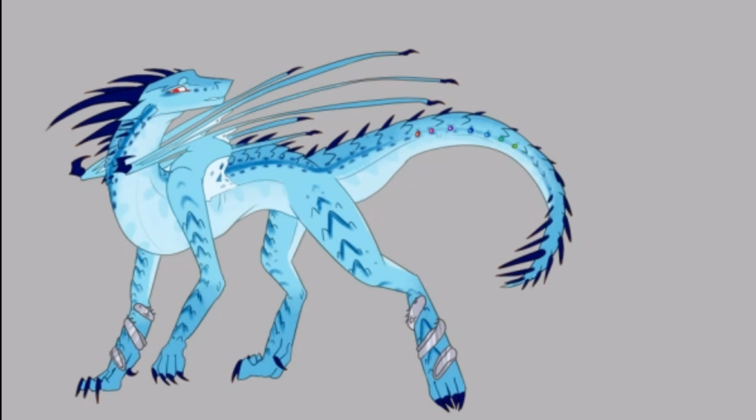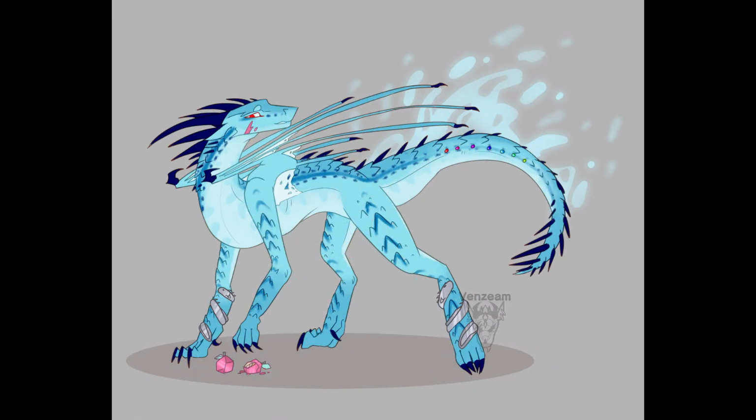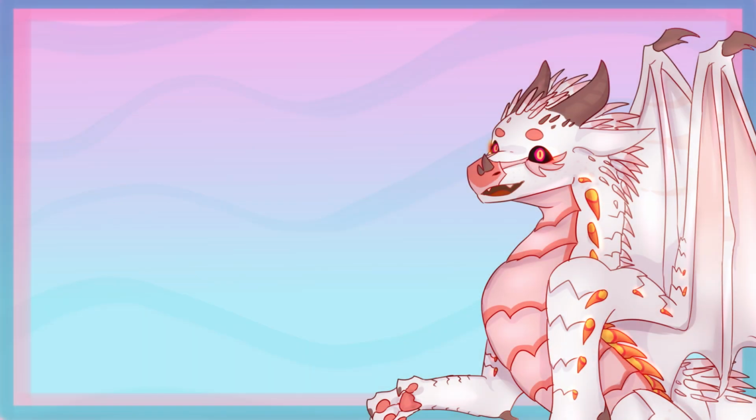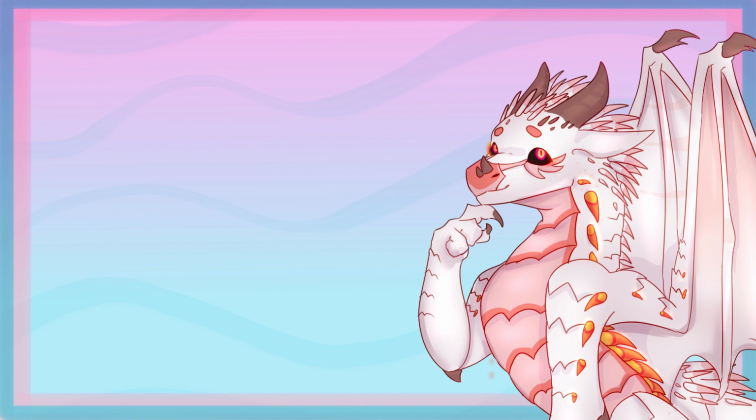With that, here is my Icewing design. I am very happy with how this character turns out. I think she's a very pretty Icewing, and I feel pretty solid about her special ability.